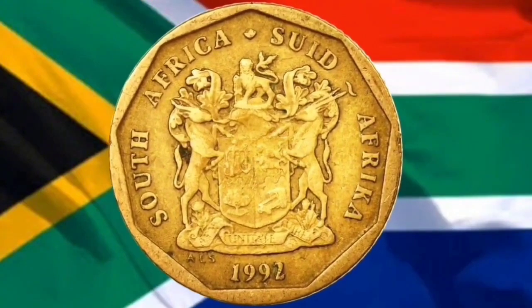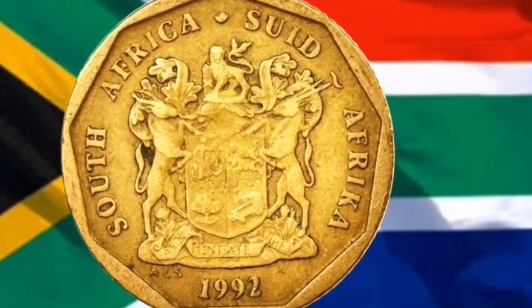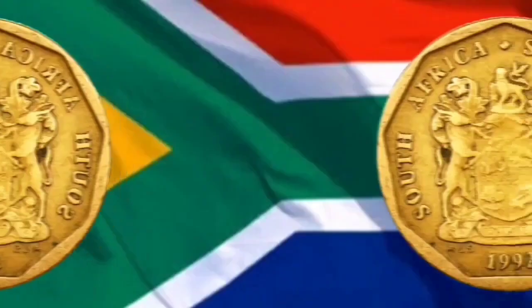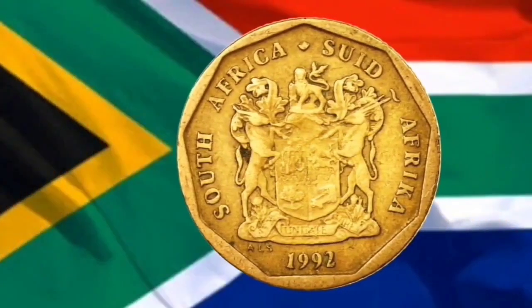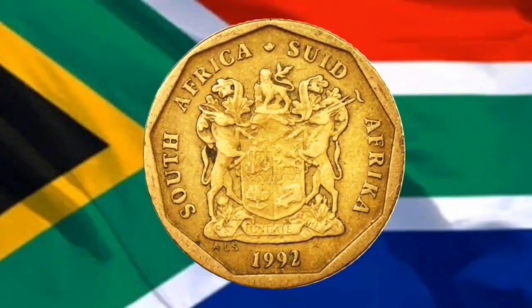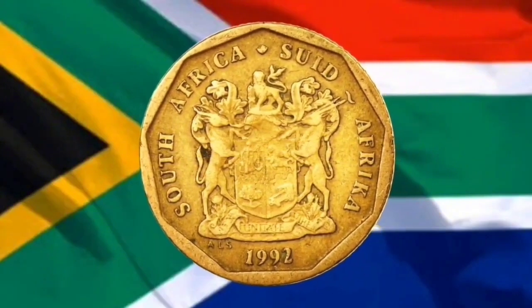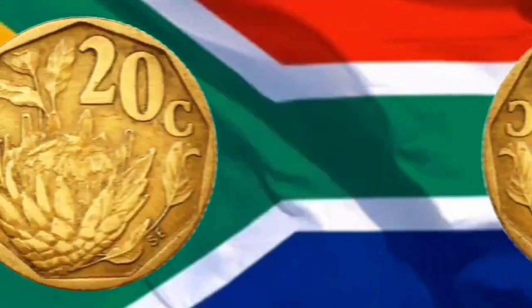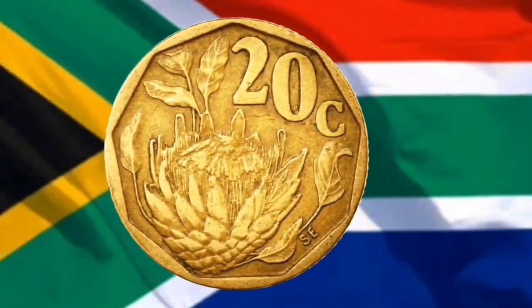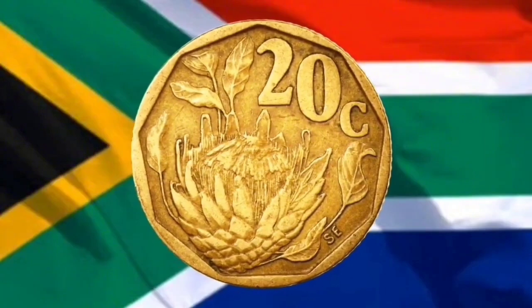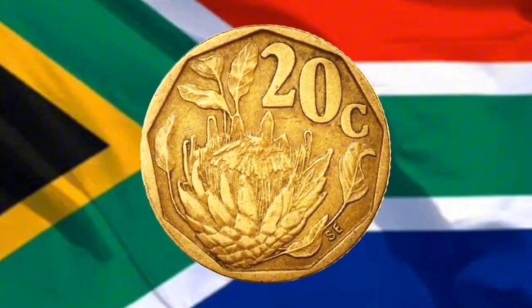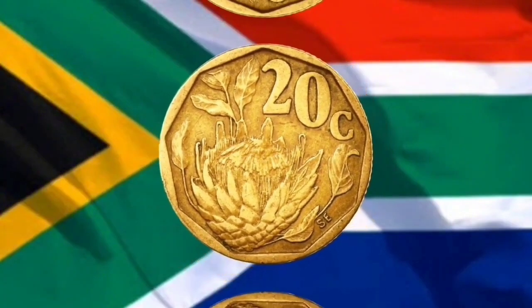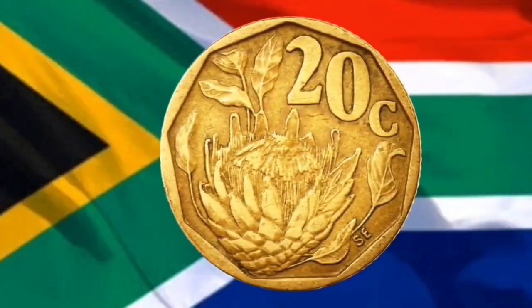The 1992 20-cent coin from South Africa was issued during a transitional period in the country's history. It was the final decade of apartheid, and South Africa was preparing for its first democratic elections. Coins from this time reflect a blend of cultural symbolism and national change, making them especially intriguing to collectors and historians alike. This coin is part of the third decimal series of South African currency.